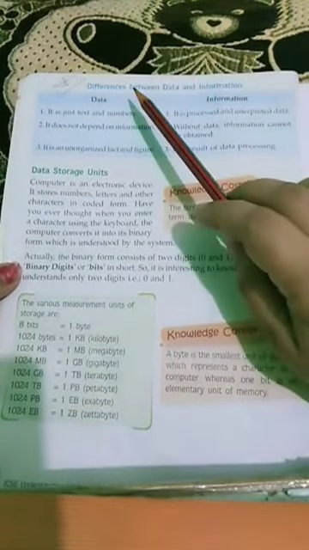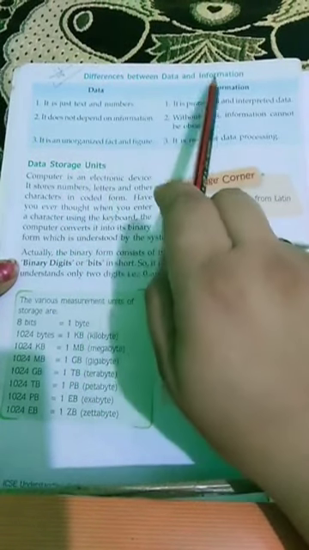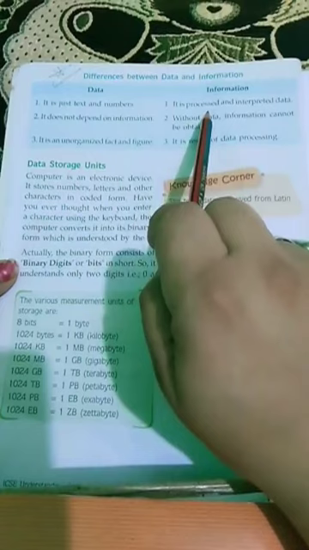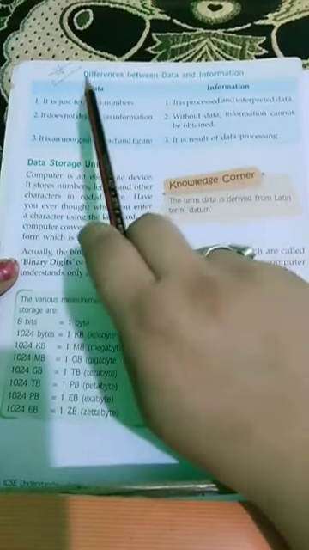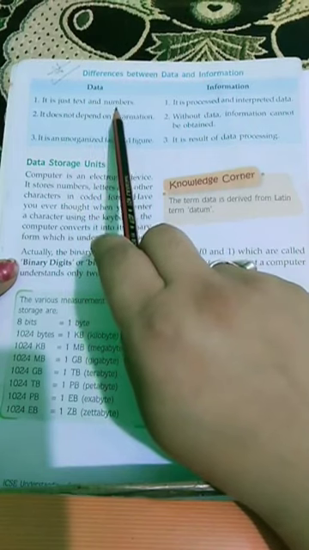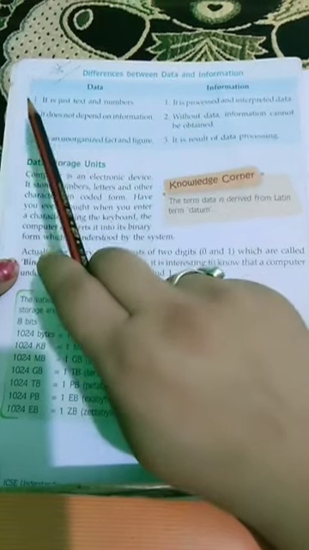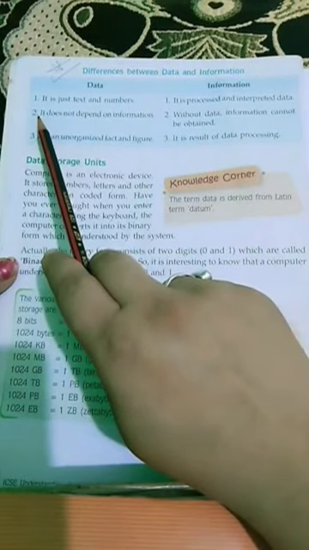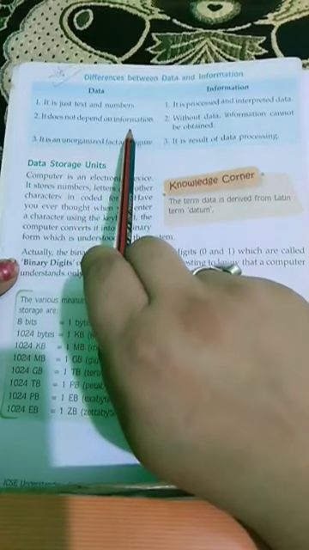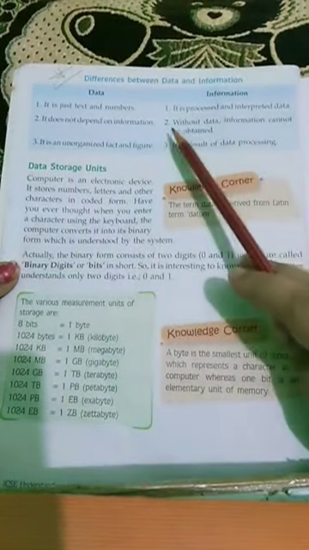Here we have given some data and information. Let's read out. Data: just text and numbers. Information: it is processed and interpreted data. Children, as I've already told you that data could be anything like numbers, text, pictures, etc. And information is the processed and meaningful data. Now, data does not depend on information, whereas in information, without data, information cannot be obtained.